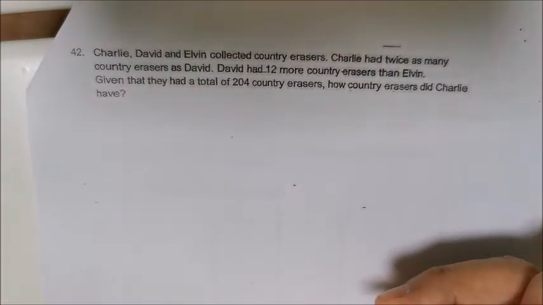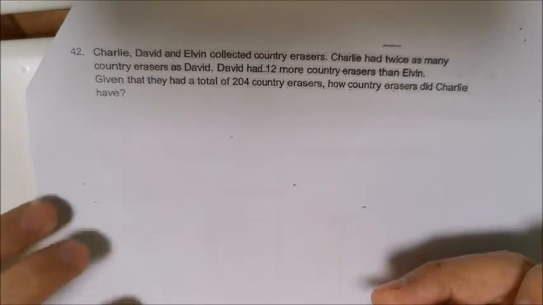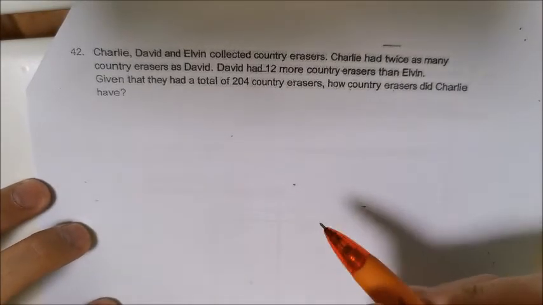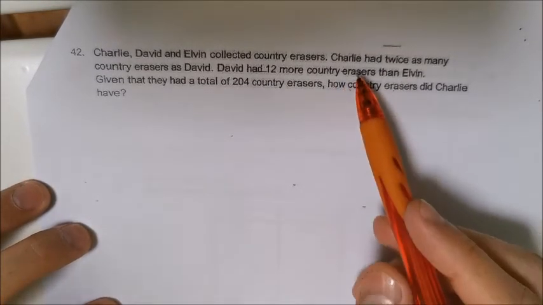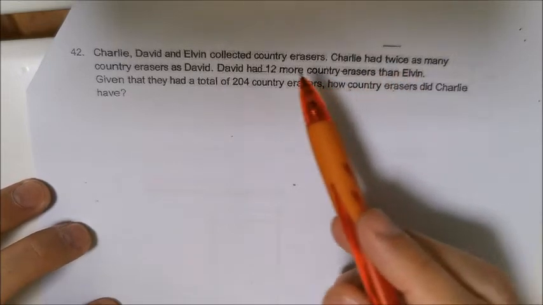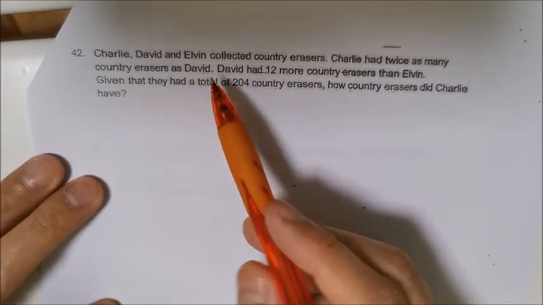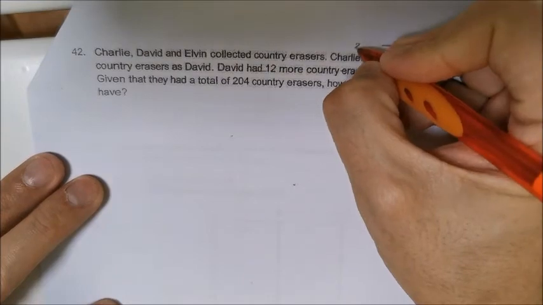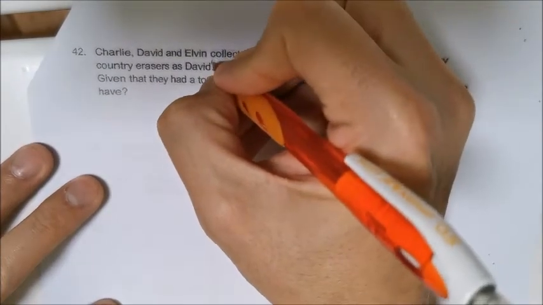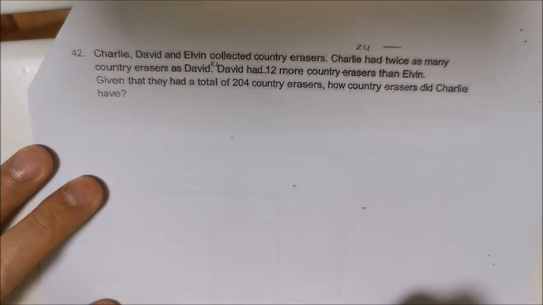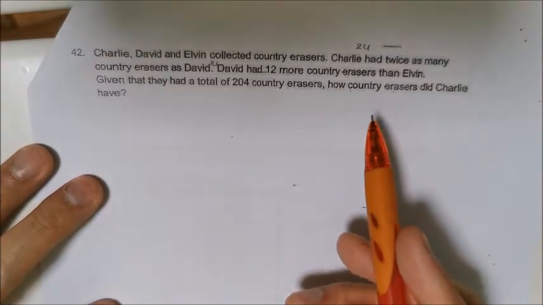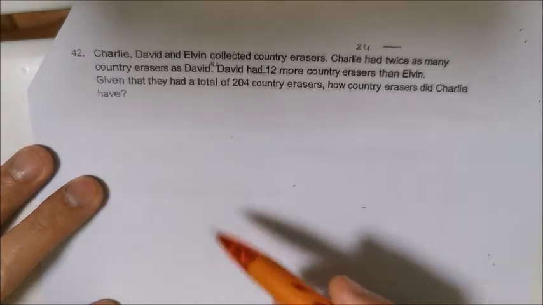Okay, question 42. Charlie, David, Alvin collected country erasers. So Charlie had twice as many country erasers as David. So that means Charlie will be 2 units, David will be 1 unit. Okay, and David had 12 more country erasers than Alvin. So given that they had a total of 204 country erasers, how many country erasers did Charlie have?